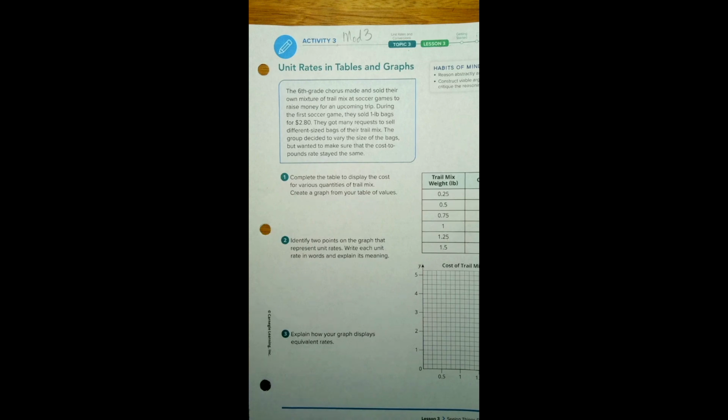The sixth grade chorus made and sold their own mixture of trail mix at soccer games to raise money for an upcoming trip. During the first soccer game, they sold 1-pound bags for $2.80. They got many requests to sell different size bags of their trail mix. The group decided to vary the size of the bags, but wanted to make sure that the cost to pounds rate stayed the same. Complete the table to display the cost for various quantities of trail mix. Create a graph from your table of values.